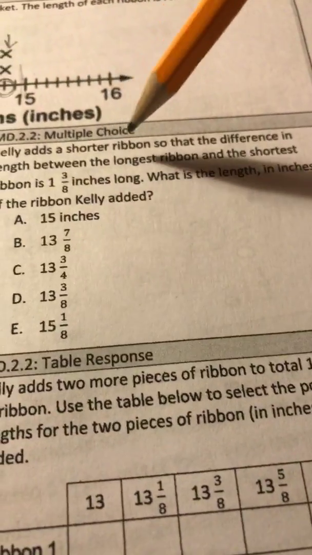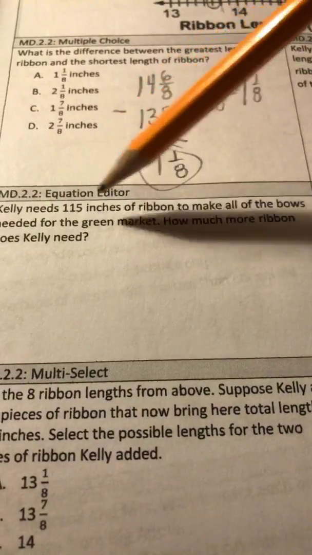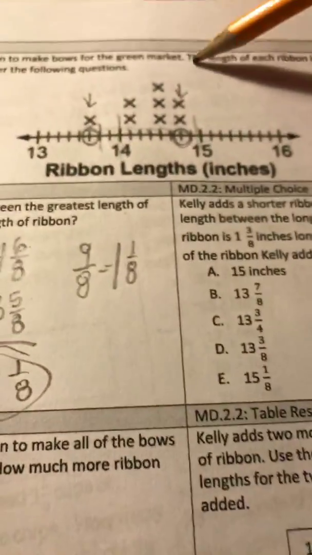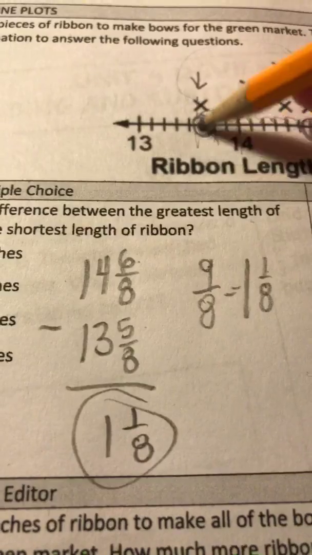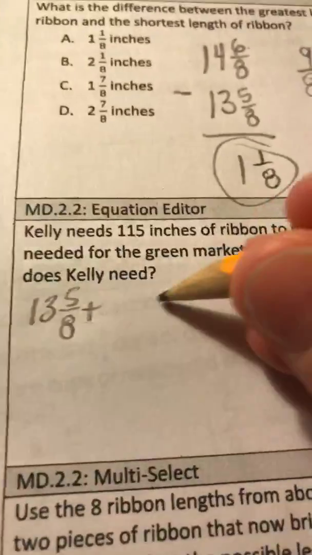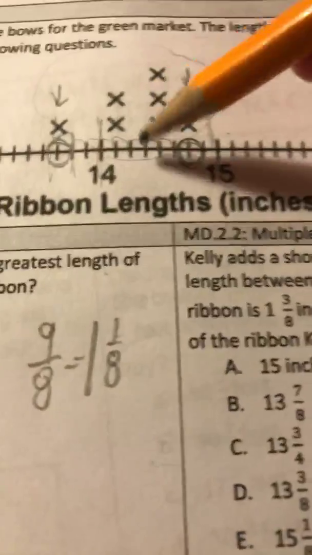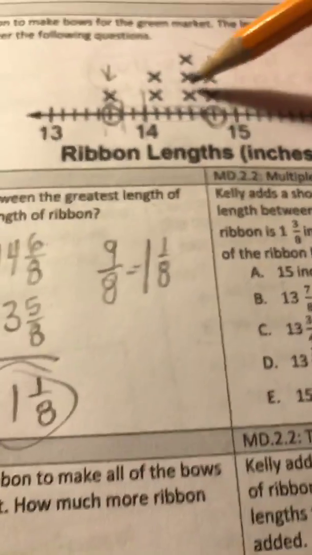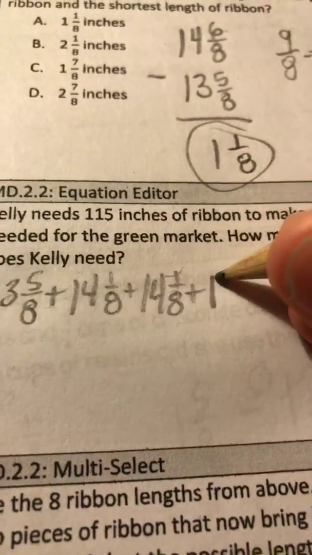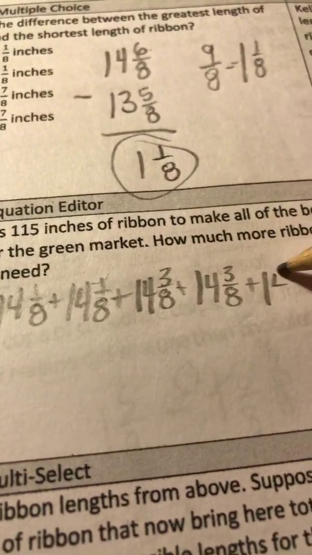This one says she has a shorter ribbon, so the difference between, I'm just going to skip this one, I'm going to go there. Okay, this one says Kelly needs 115 ribbons to make all of the bows needed for how much more ribbon does she need? So first I need to find out the total amount that she has and subtract that from the amount that she needs. So this one is at 13 and 1, 2, 3, 4, 5/8. So she has 13 and 5/8 plus 14 and 1/8 plus 14 and 1/8 again, because she had 2 data points there. Plus, this is 1/8, 2/8, 3/8, this is 4/8, and there's going to be 3 of them.